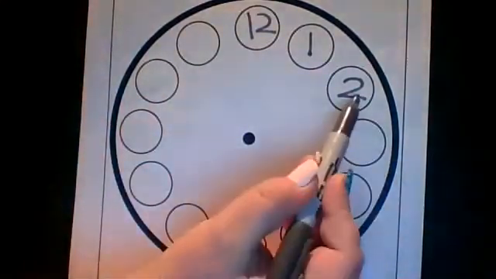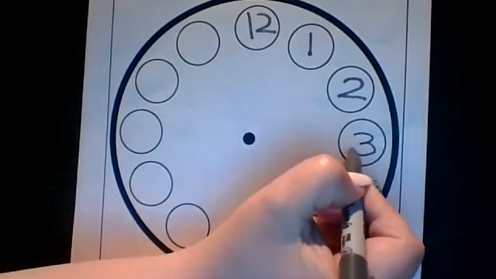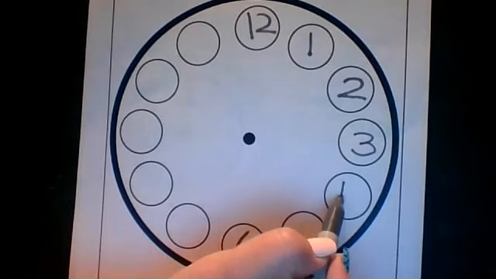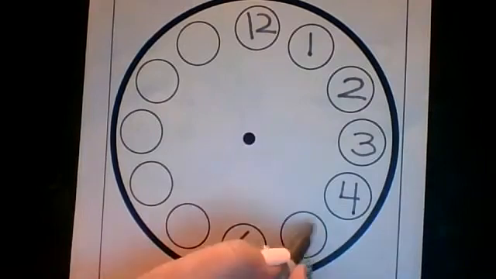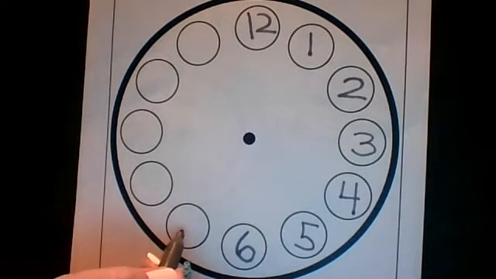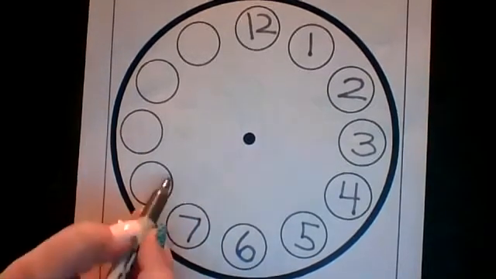Now in this circle, we're going to write a 3. Down one more, we're going to write a 4. And right here, we're going to write 5. Oh, good. We made it to 6. Good job. Now we're going to go up. 7 is next.